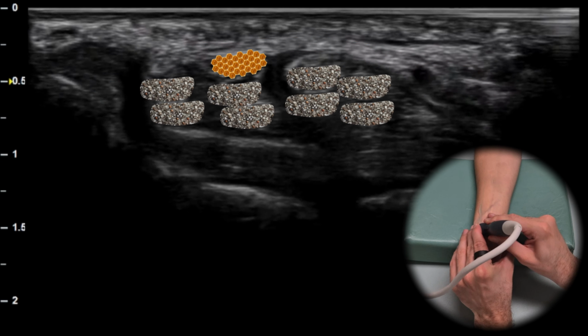To distinguish the median nerve from the tendons, you can observe their structure. The nerve resembles a honeycomb pattern, while the tendons have a characteristic salt and pepper appearance.